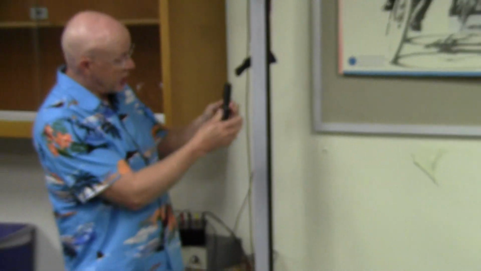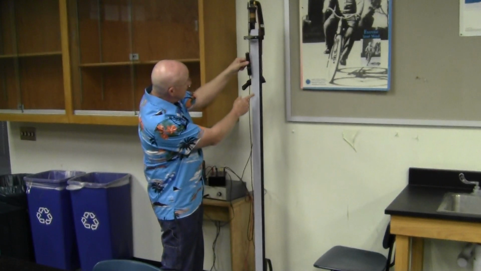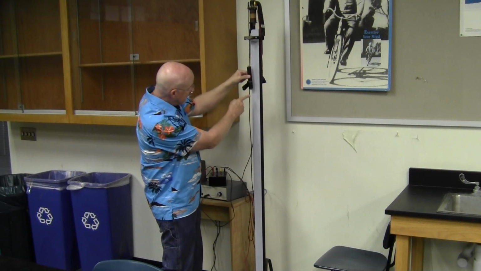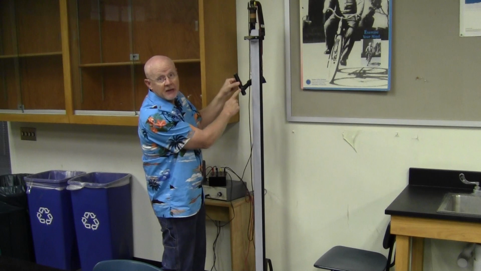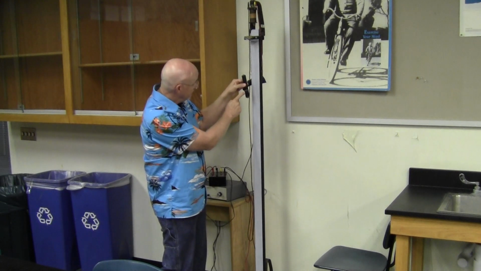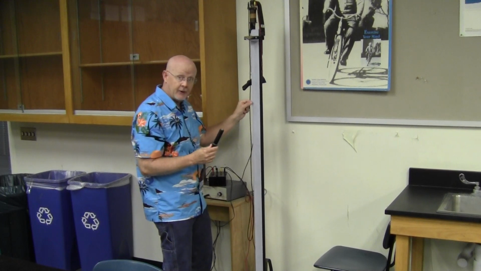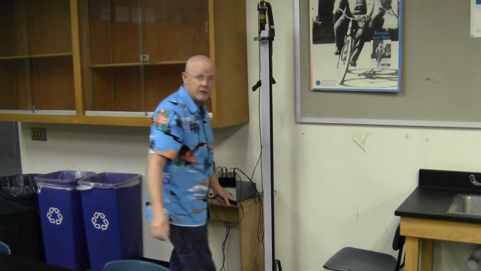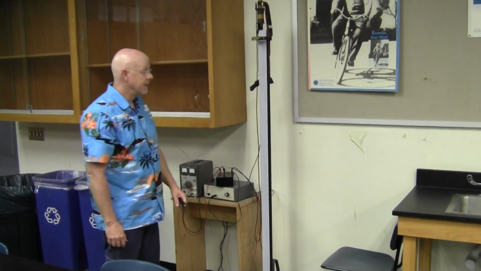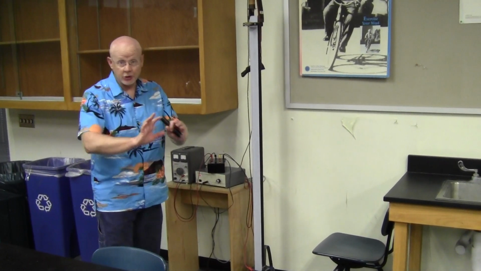As Bob is falling, the spark will go right to the nearest metal thing, which would be Bob's belt. Then the spark will go from Bob's belt through the paper into the next metal object, which is this metal rod behind it. And maybe I should just show you.